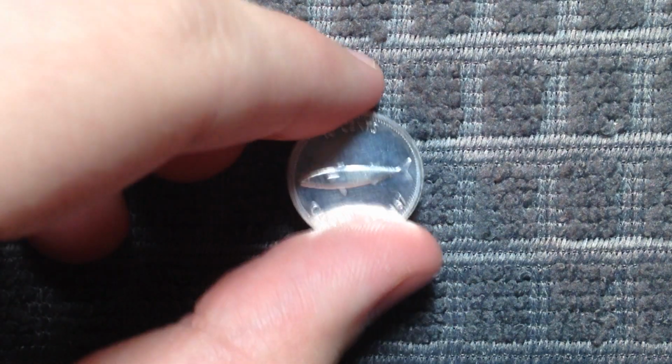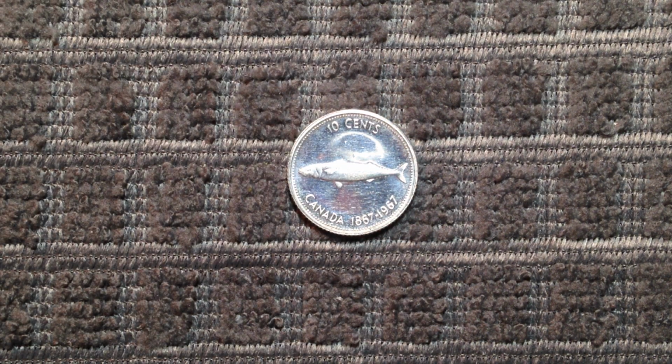In 1967, all denominations had a special reverse to commemorate the Canadian centennial. The design for the dime shows a mackerel, and was designed by renowned Canadian artist Alex Colville. Partway through this year, the composition was also changed to 50% silver, 50% copper.